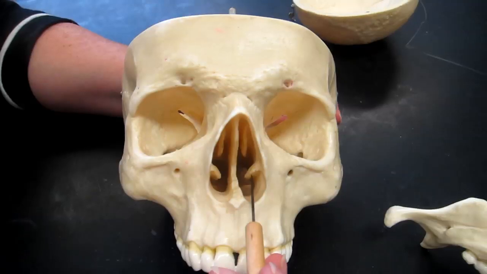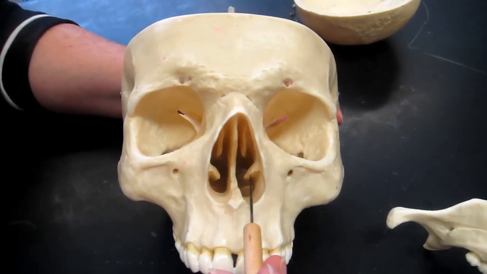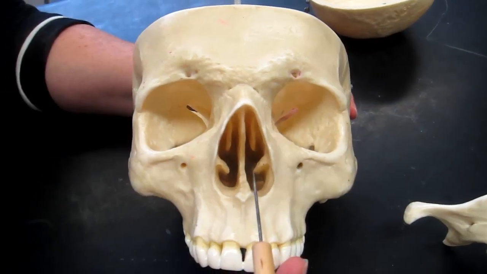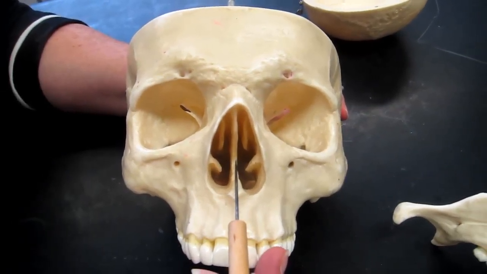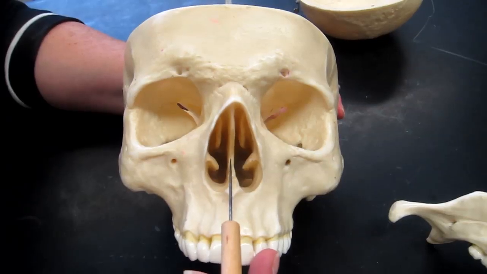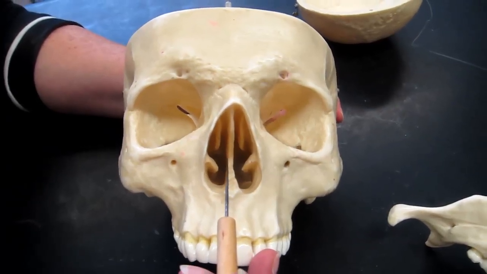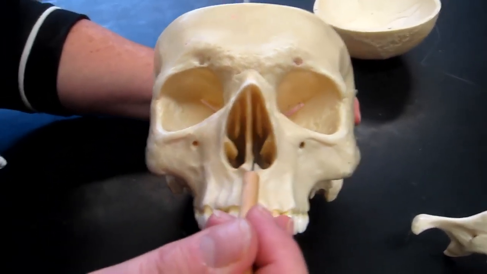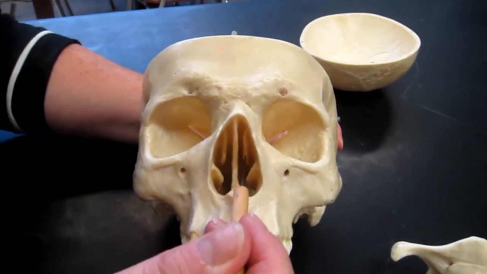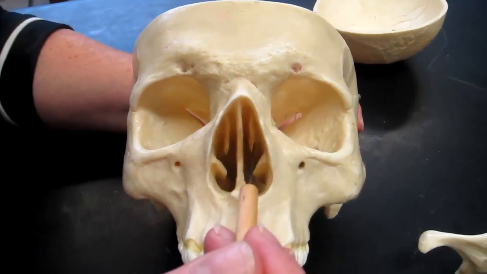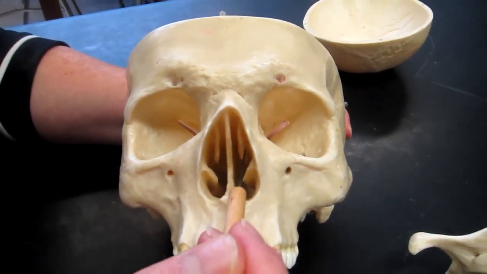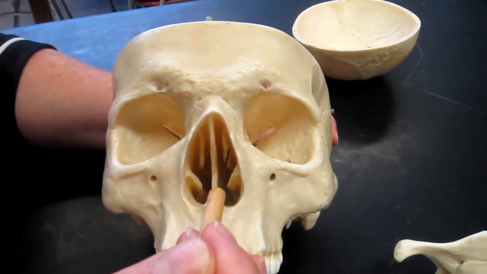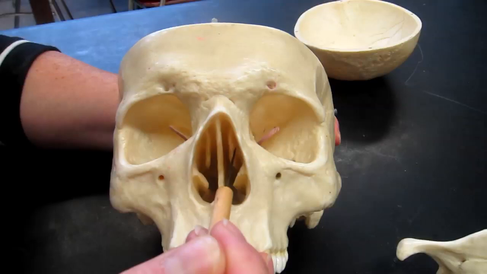The other two nasal concha are part of the ethmoid bone. Now, when you're looking in from this viewpoint, you can only see one of the concha on the ethmoid bone, and that is the middle nasal concha. So that structure that I'm touching right now with the pointer, can you get it? Okay, good. That is the middle nasal concha.